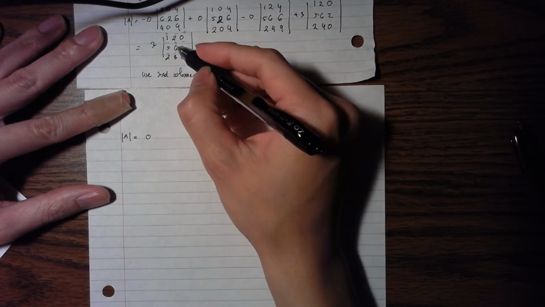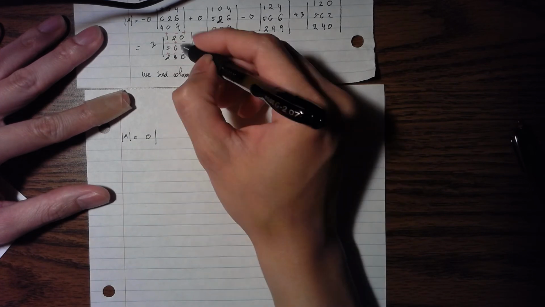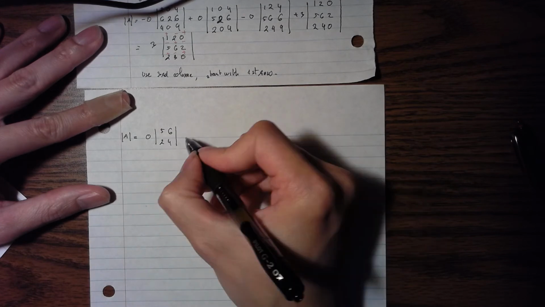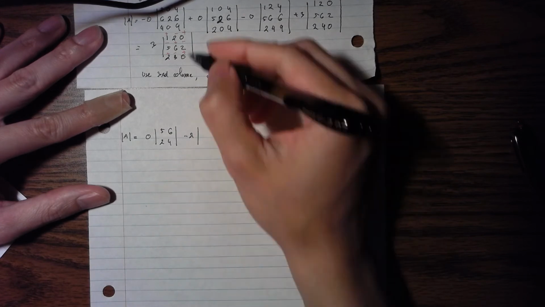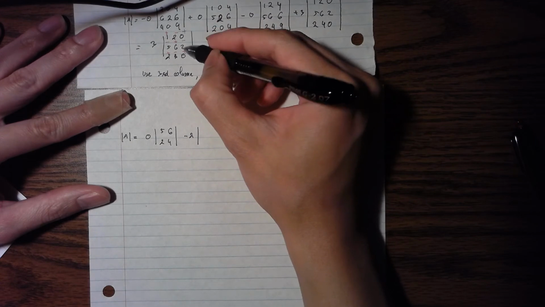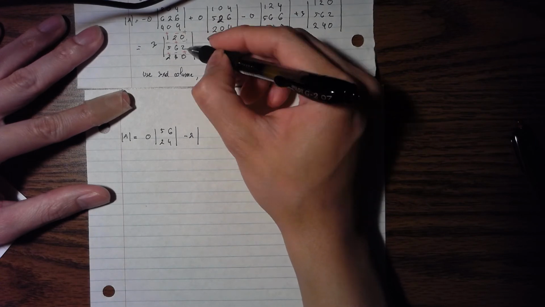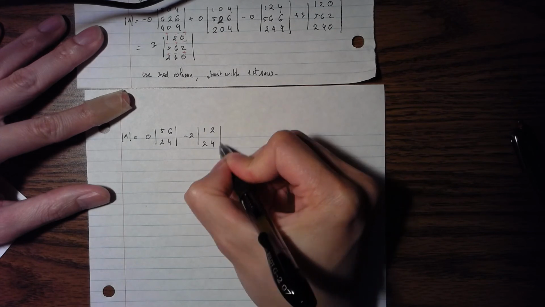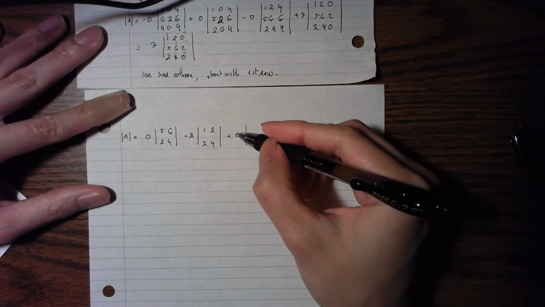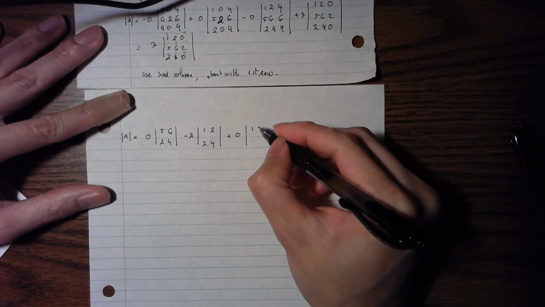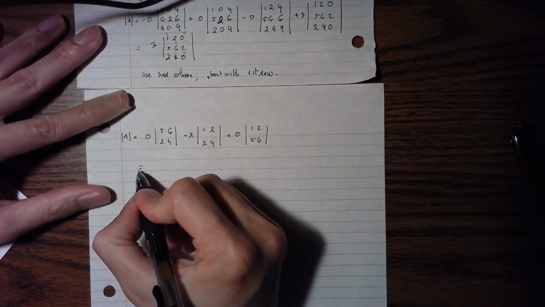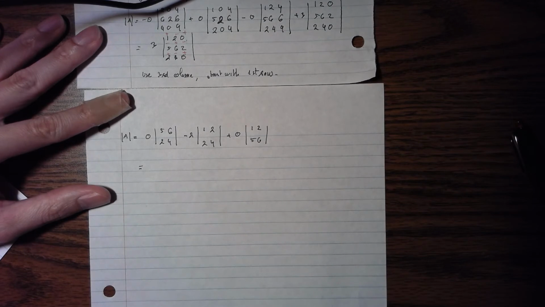Positive 0 times 5 6 2 4, right? Then negative 2 for the second row, third column: we have 1 2 2 4. Then positive 0 times 1 2 5 6. So this and this are 0 already. So all you have to deal with is the negative 2.